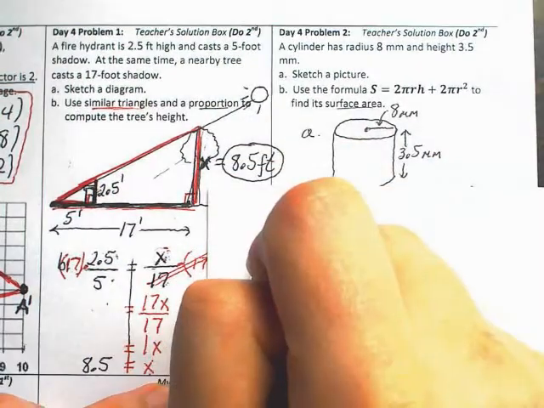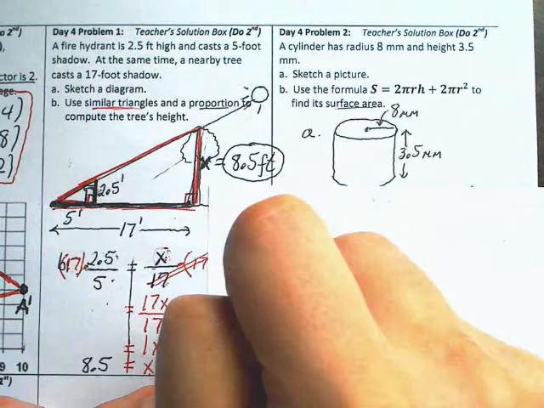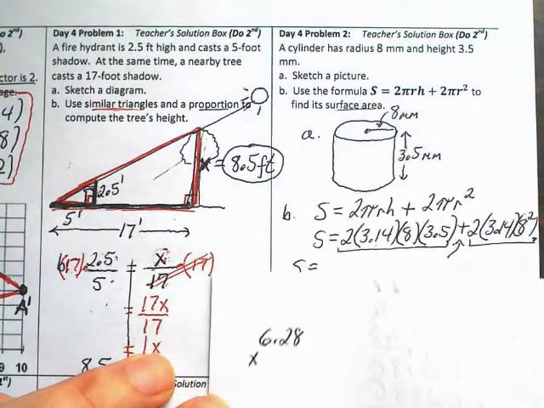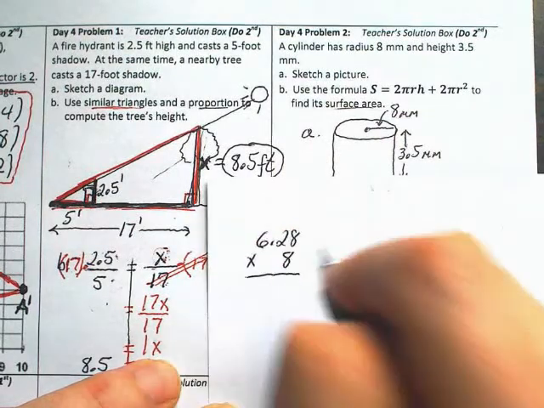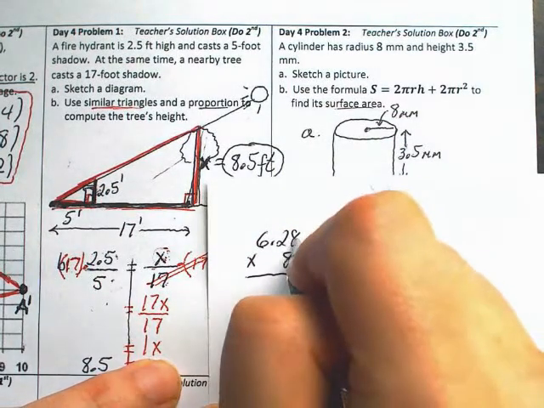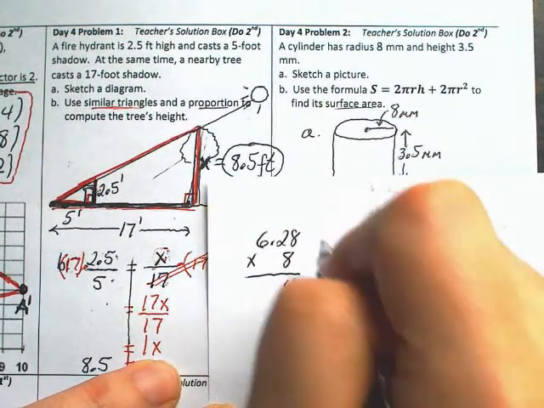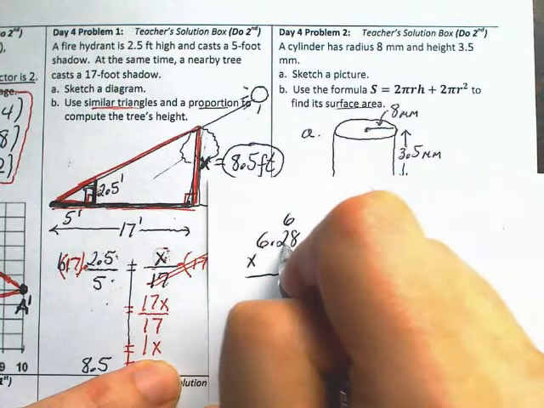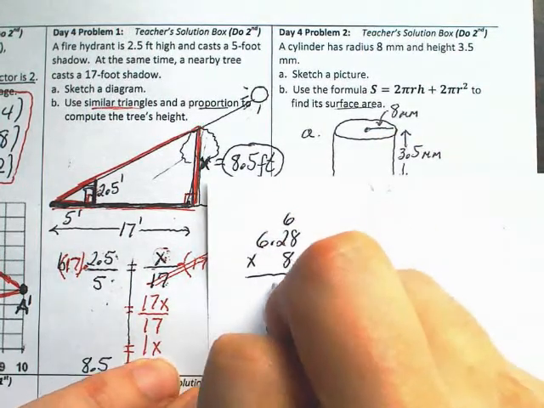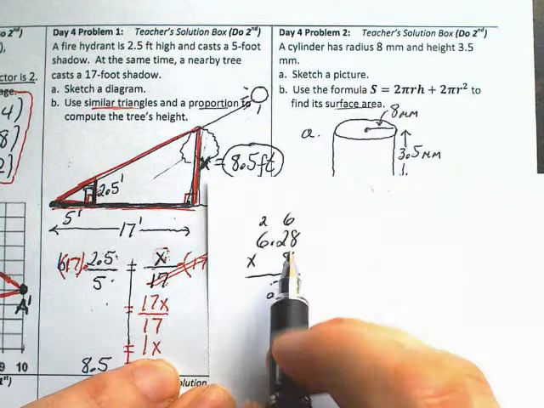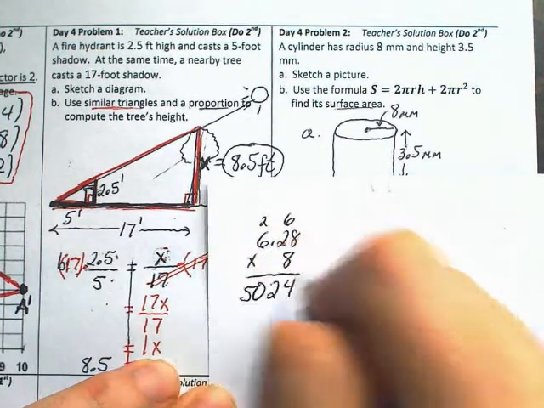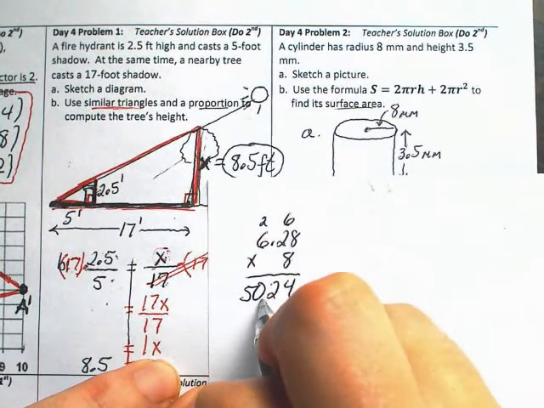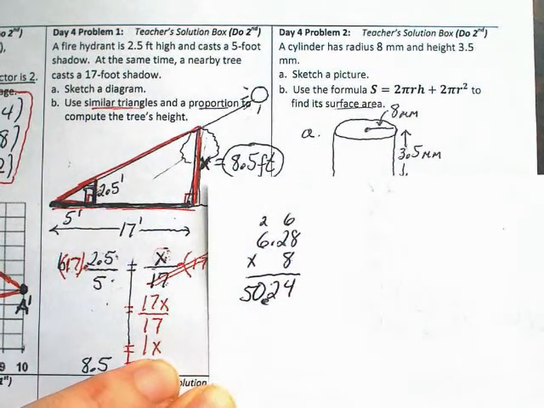So 6.28 times 8. 8 times 8 is 64, carry the 6. 2 times 8 is 16, and 6 is 22, carry the 2. 6 times 8 is 48, plus 2 is 50. And the decimal point needs to go right here, 50.24.